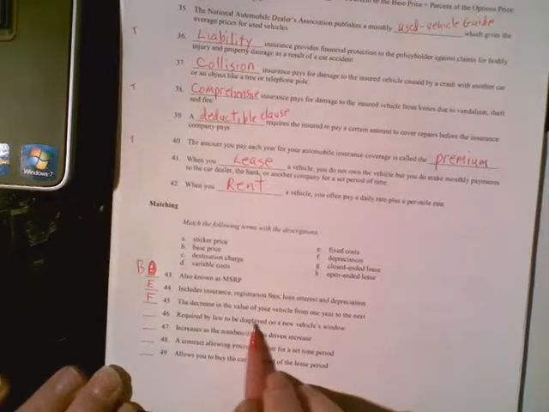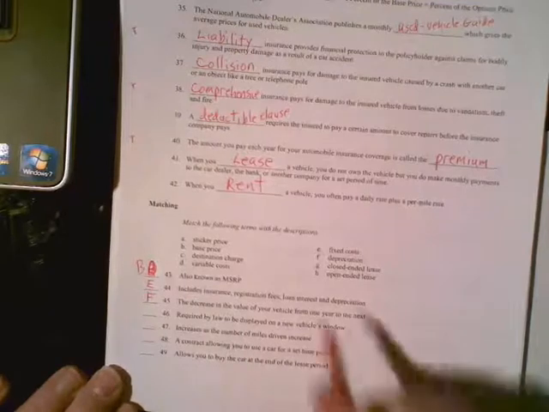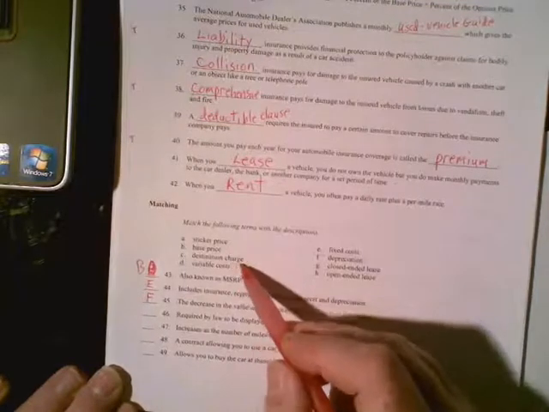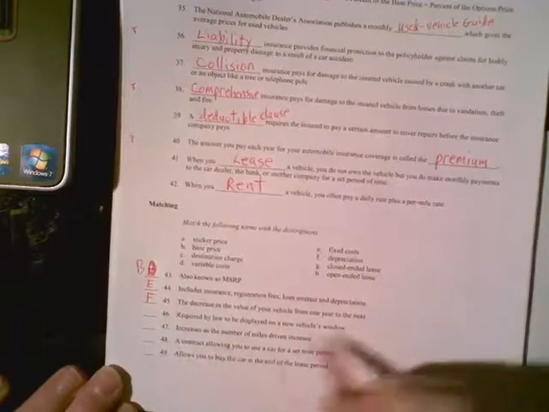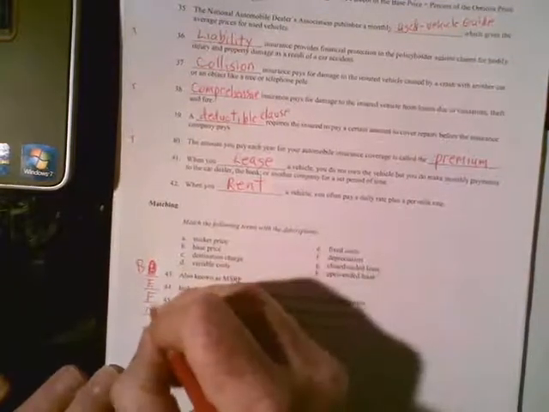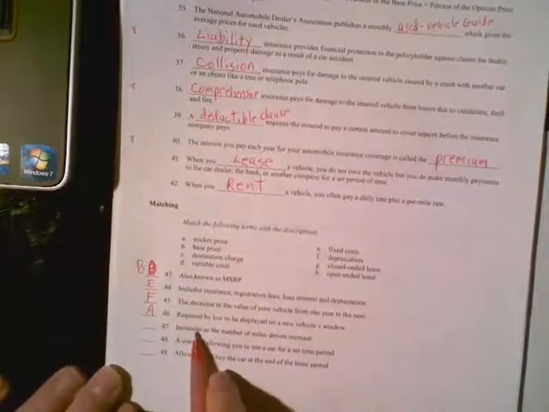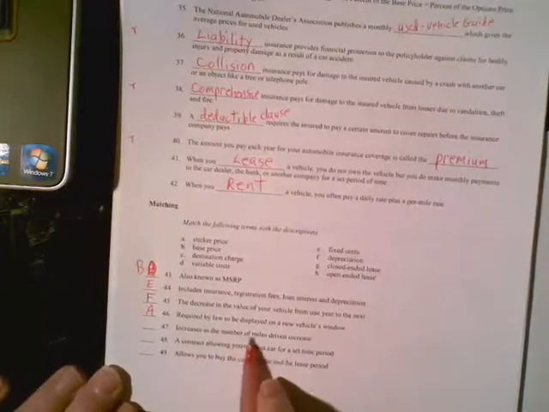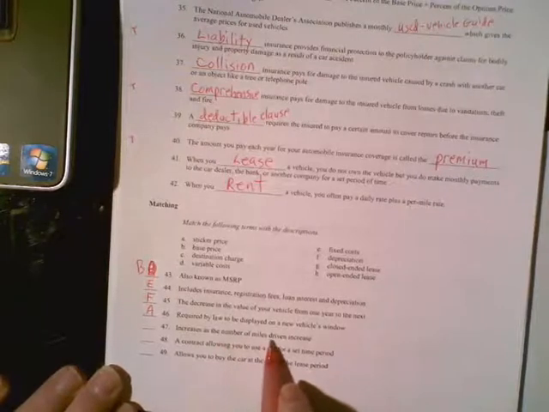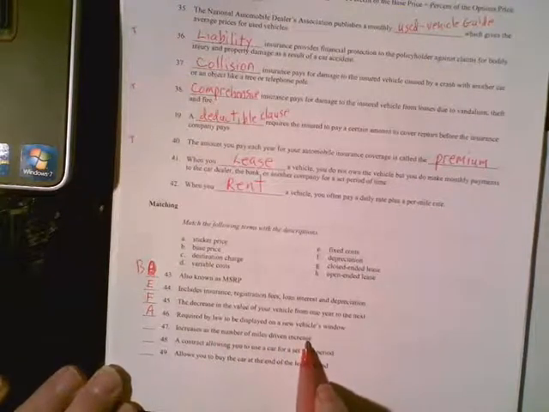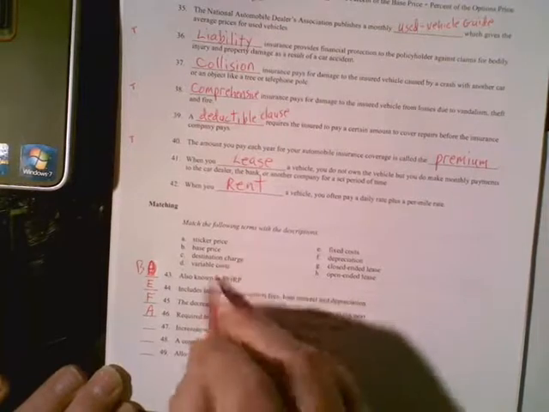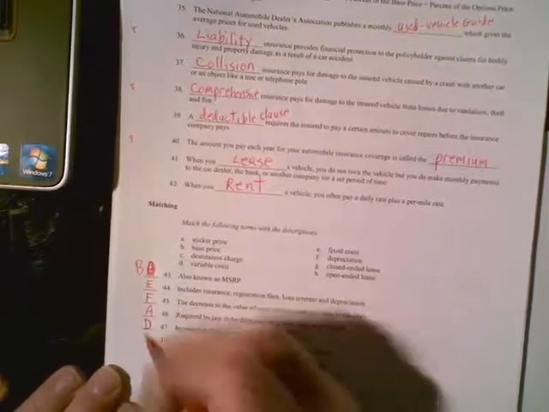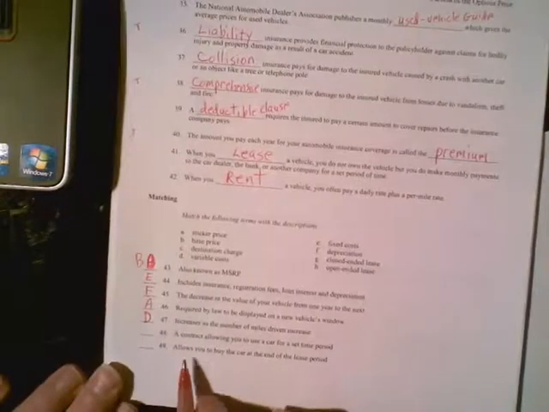Required by law to be displayed on a new vehicle's window. That's going to be the sticker price. Increases as the number of miles driven increase. Those are your variable cost. Some of these are sort of silly because they should give a better description.